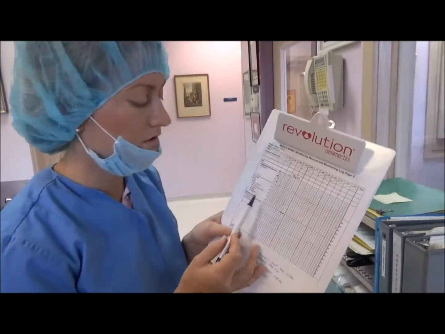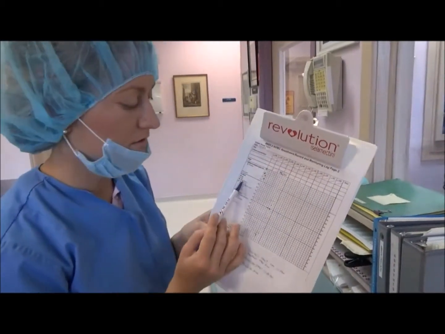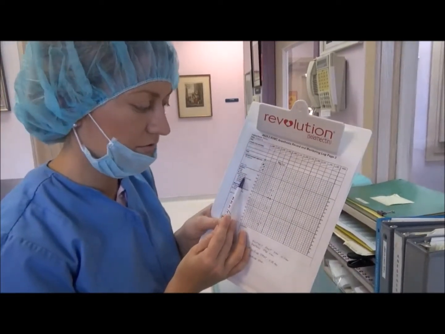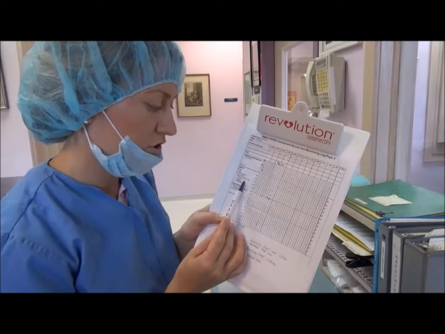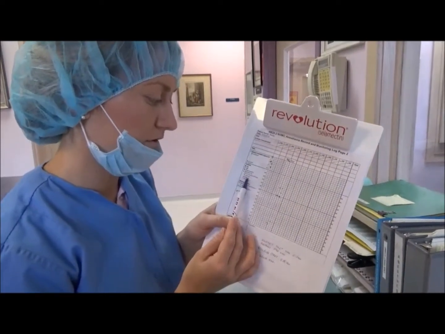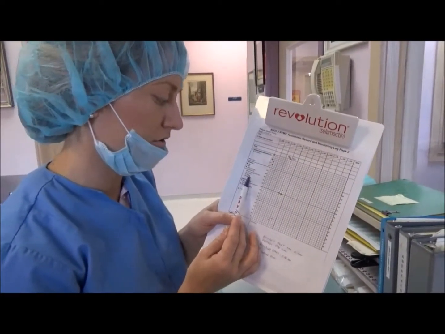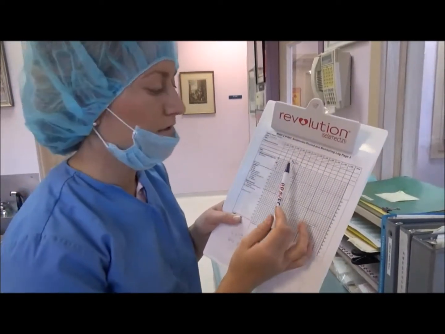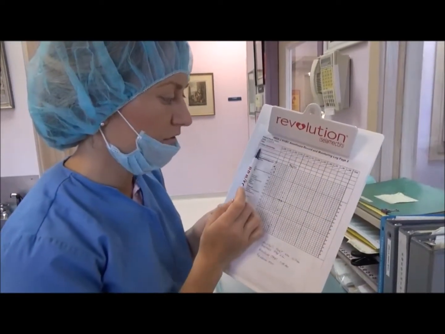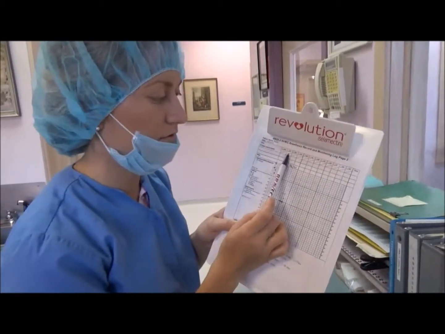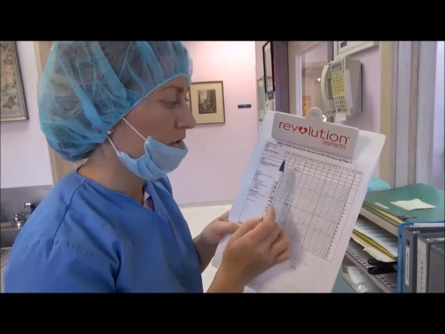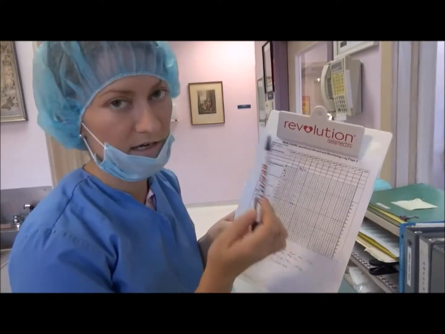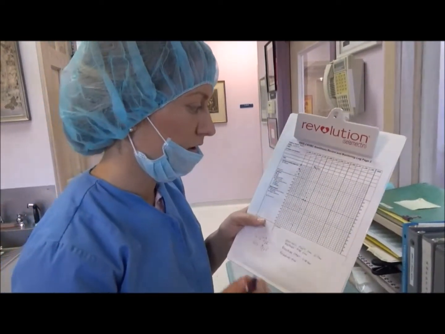Other things you want to chart, every 5 minutes you want to do heart rate, respiratory rate, pulse ox, end-tidal CO2 if you're using that, and then your blood pressure, noting the systolic, diastolic, and mean arterial pressure. Temperature, you chart about every 15 minutes. And if IV fluids were given, you would chart those every 15 minutes as well. You would chart the rate that you're going at, and then the running total as far as how much fluids they've gotten so far.